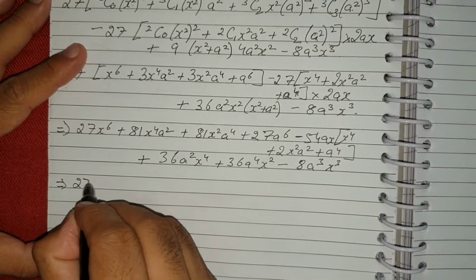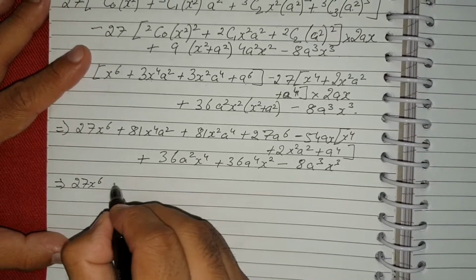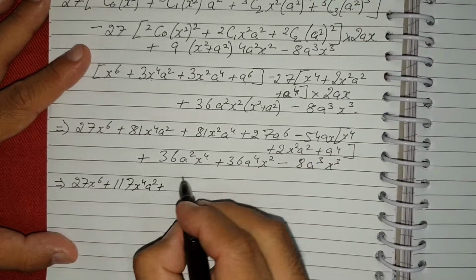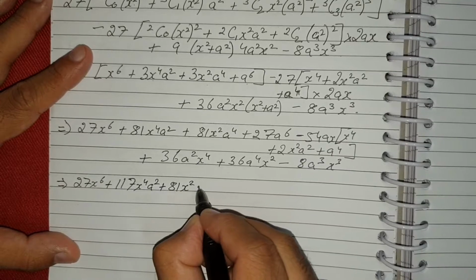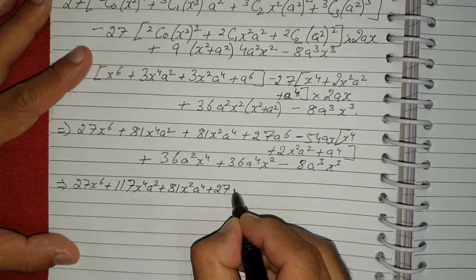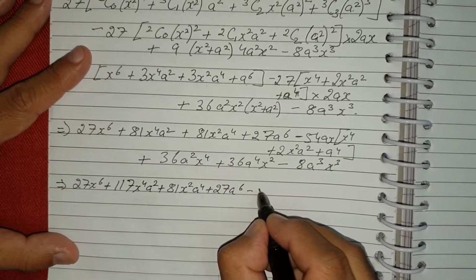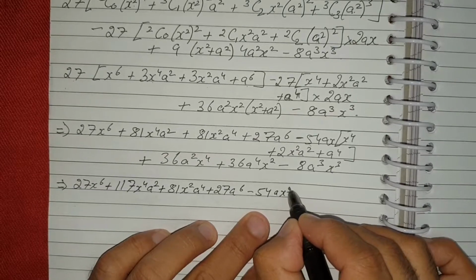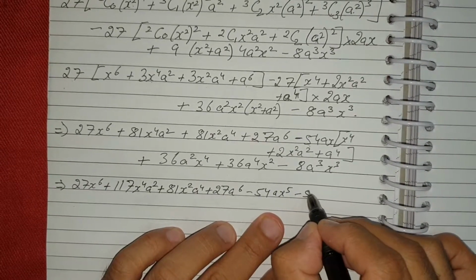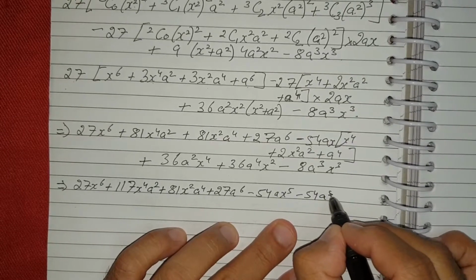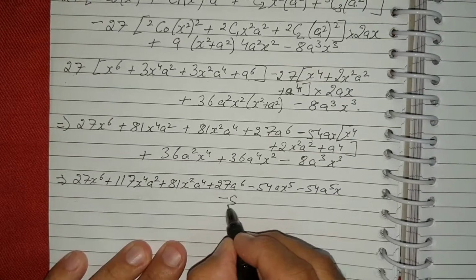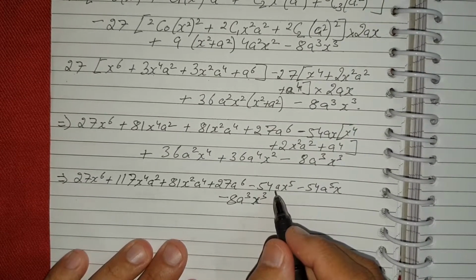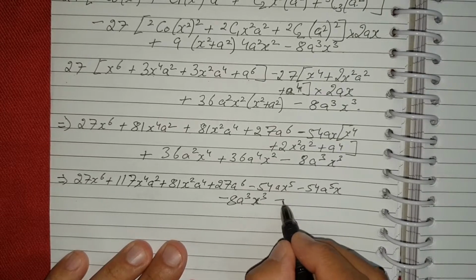Opening all this bracket, you have to write it again. This will be 27 x to the power 6 plus 117 x to the power 4 a square plus 81 x square a to the power 4 plus 27 a to the power 6. This is minus 54 a x to the power 5, minus 54 a to the power 5 x, minus 8 a cube x cube, minus 108.